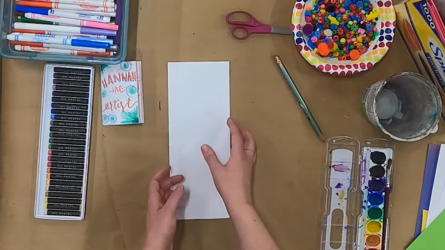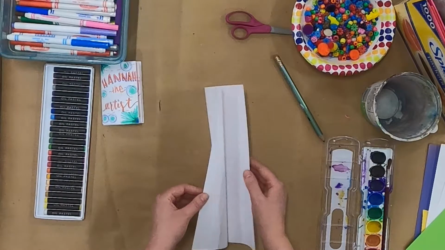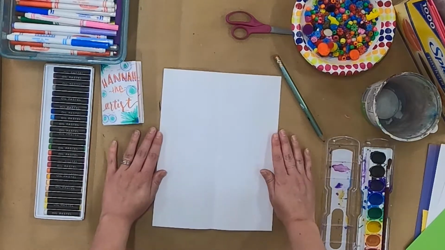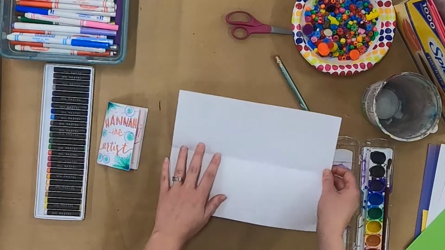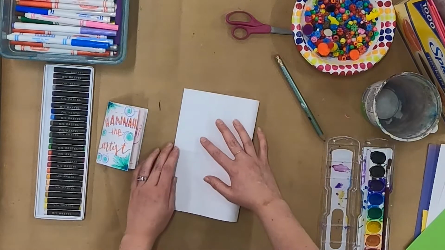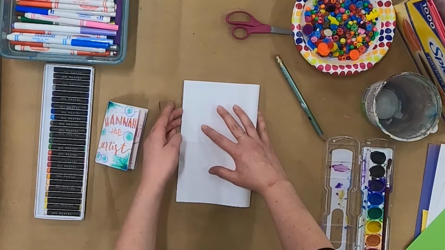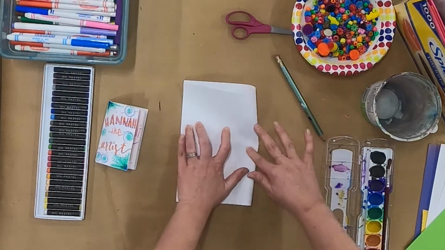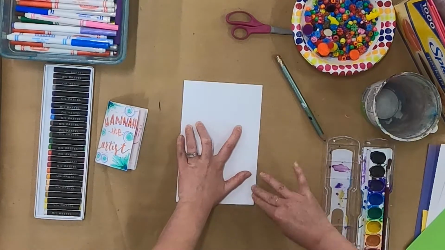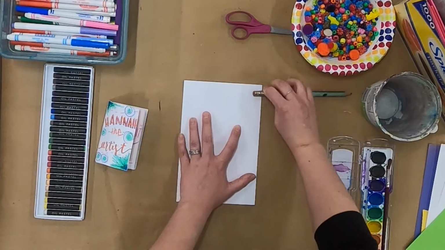Okay, then we'll unfold it. And then we'll fold it the other way like a hot dog. I'm going to make this a really good fold.